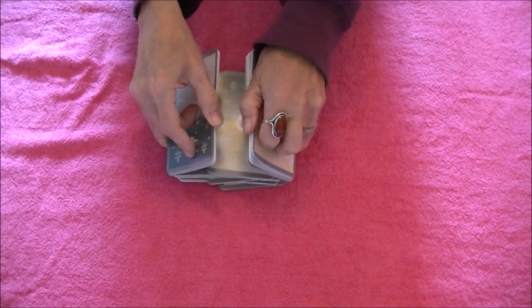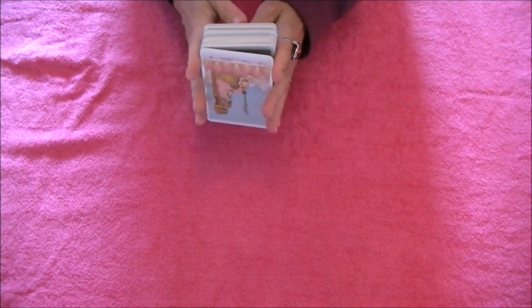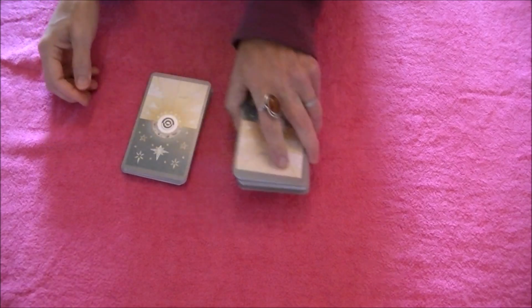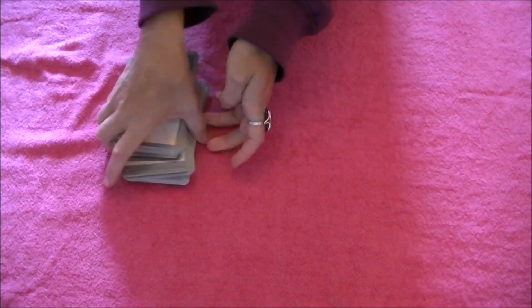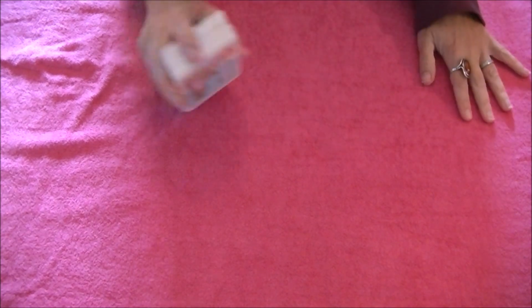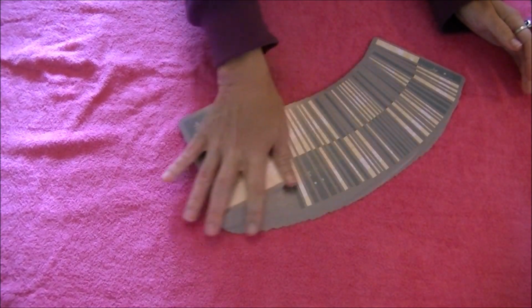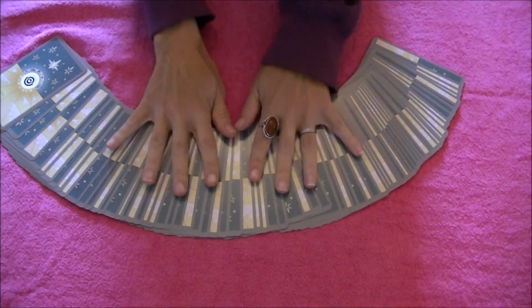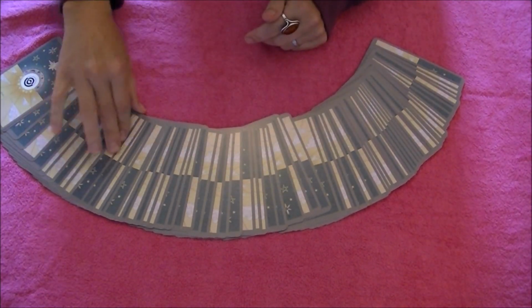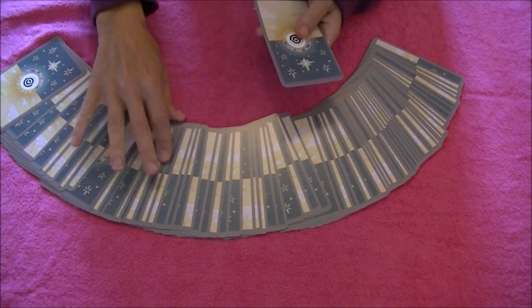So we're just going to look at the 10 card version here, and this is a very common spread. It's in most books I would say about the tarot, but it's nice to have it broken down in a tutorial video as well. Right, so we're just going to pick 10 cards.